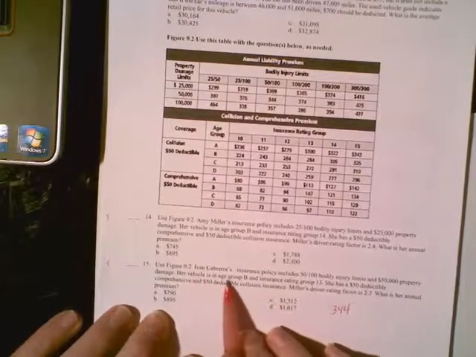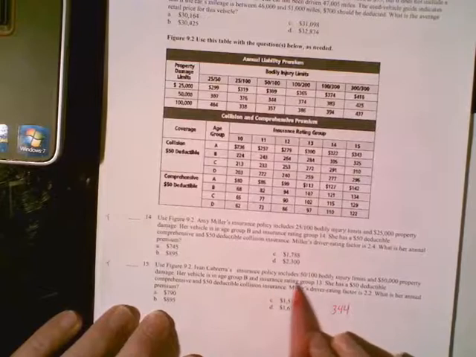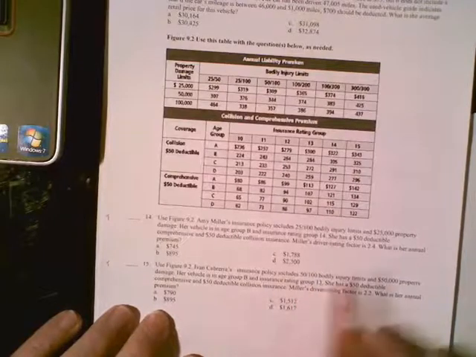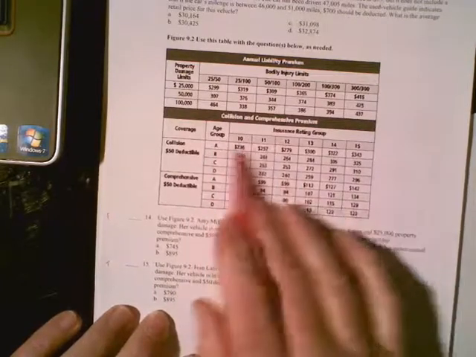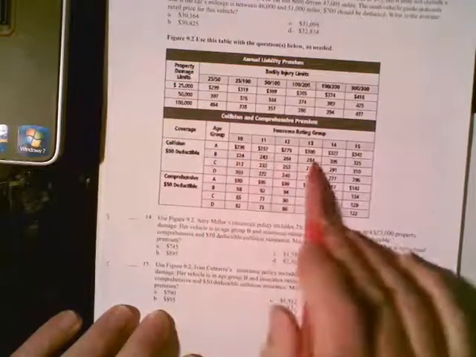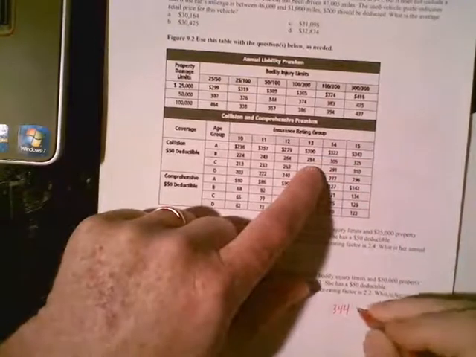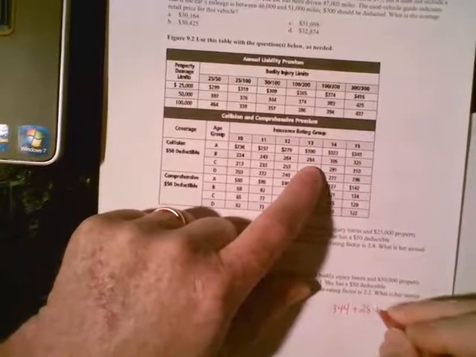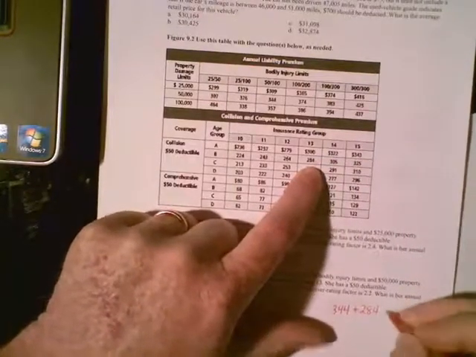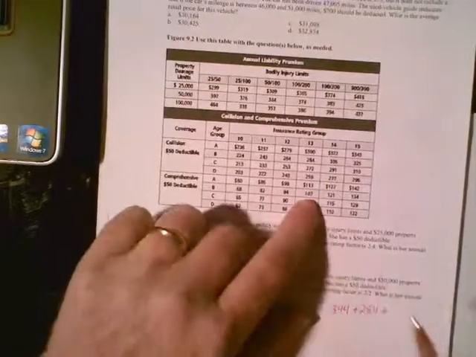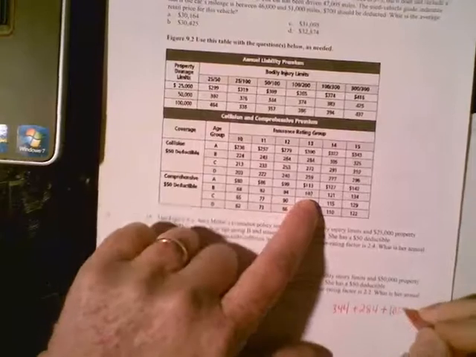Her vehicle is age group B and insurance rating group 13. So we go down here and we go to B and go over to 13. So it's going to be $284 for collision, plus B and 13 over here, $107 for comprehensive.